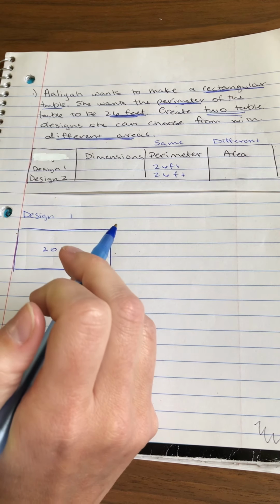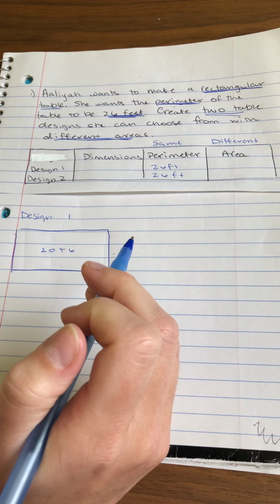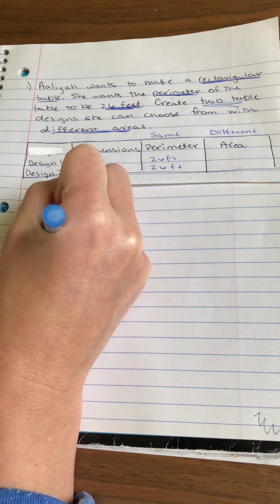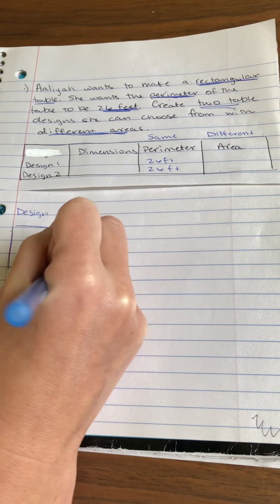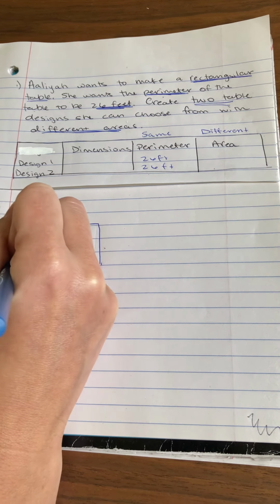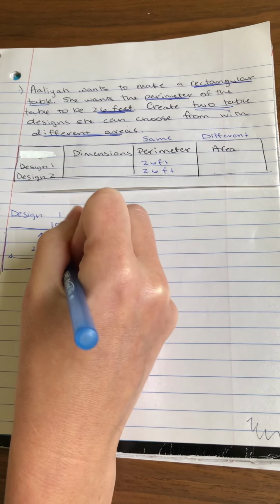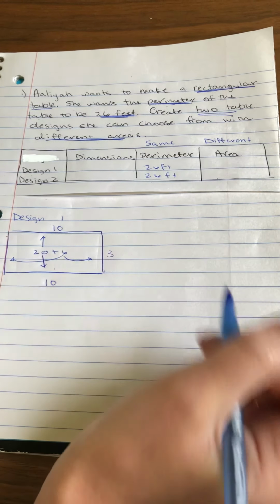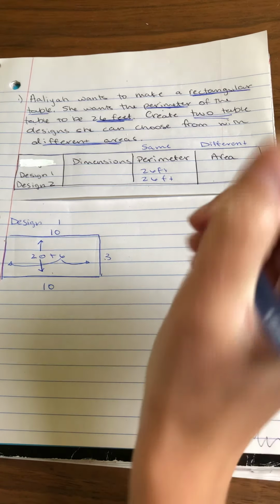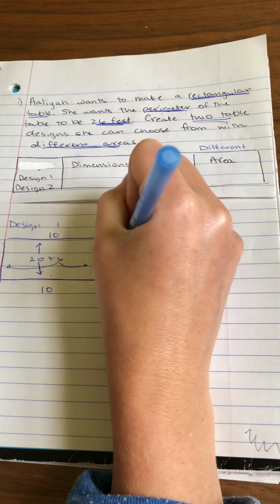So how could I split each number in half to find equal dimensions? So I'm going to start with 20. I could split 20 in half by saying 10 and 10. I could split 6 in half by saying 3 and 3. Now I'm going to add those numbers back up and see if it gives me a perimeter of 26 feet.